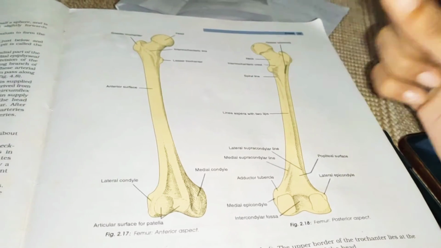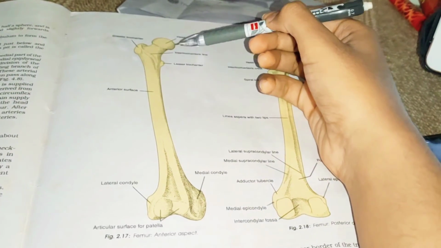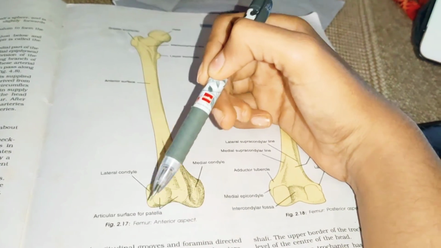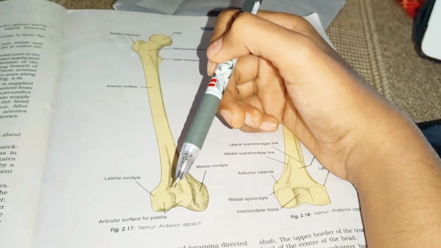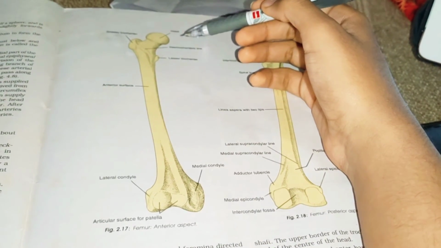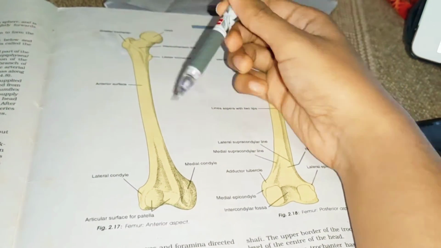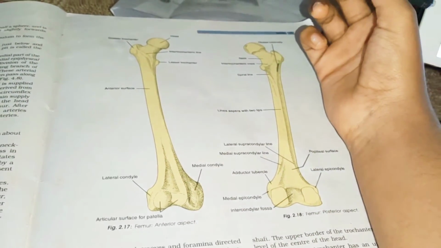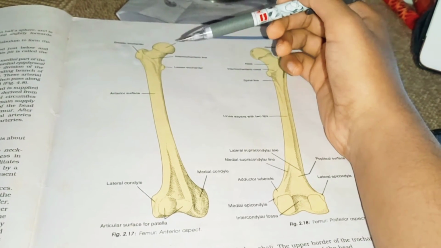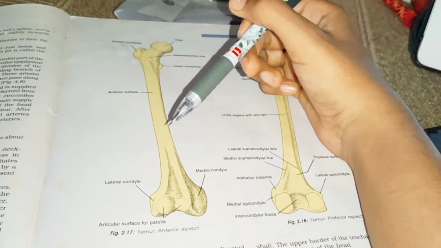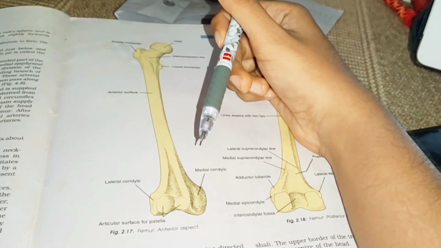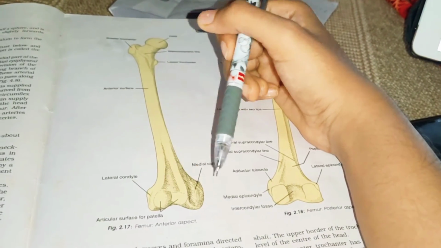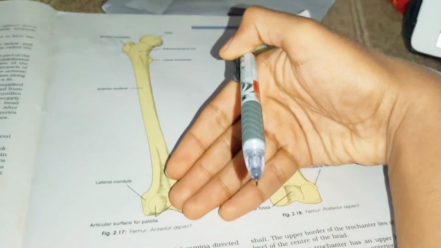This is just a trick, but for side determination, the upper end mainly bears a rounded head, whereas the lower end is widely expanded to form two large condyles, the medial condyle and the lateral condyle. The head is directed medially, and the cylindrical shaft is convex forwards. Now coming to the anatomical position, the head is directed medially upwards, slightly forwards, whereas the shaft is directed obliquely downwards and medially, so that the lower surfaces of the two condyles of the femur lie in the same horizontal plane.